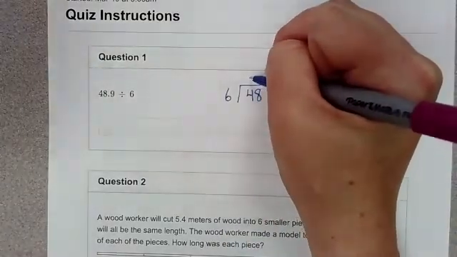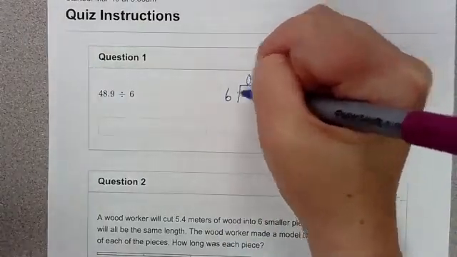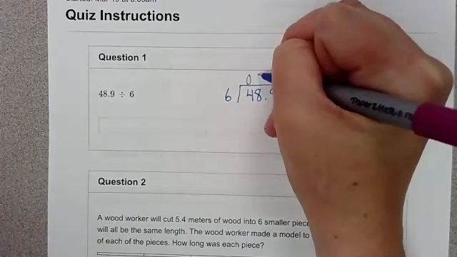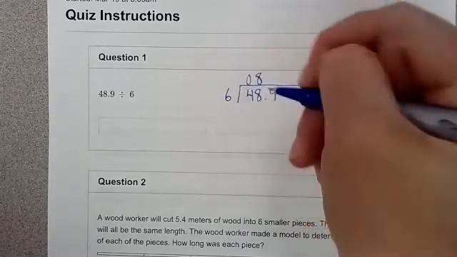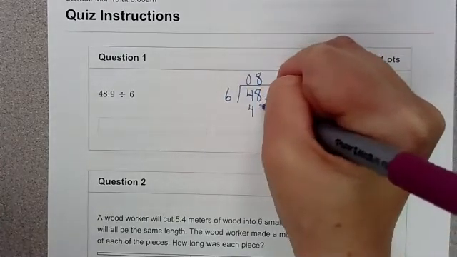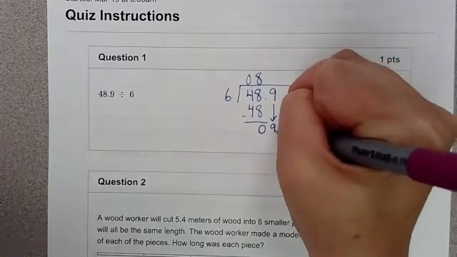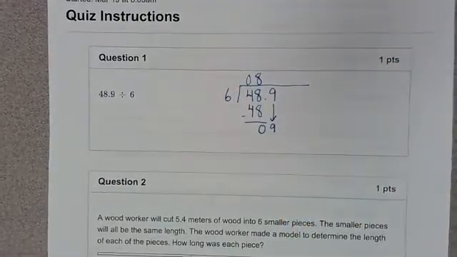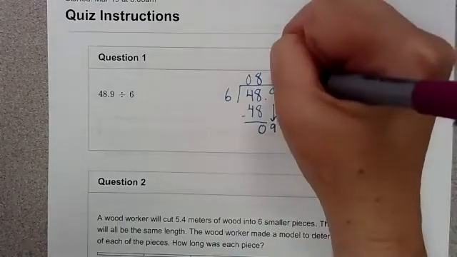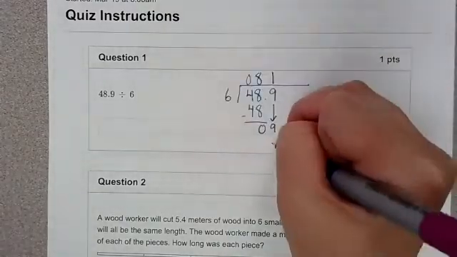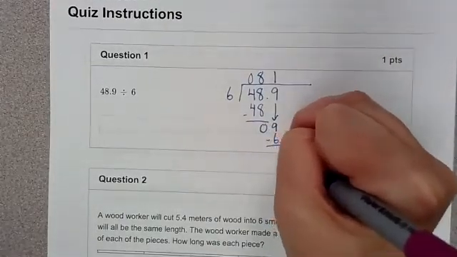Here we go. Ethan, how many 6s are in 4? None. How many 6s are in 48? Yes. 8 times 6. And when I subtract, I get a 0. Bring down the 9. How many 6s are in 9, Ethan? That is correct. I'm going to put my 1 in here. What's 1 times 6? When I subtract, I get a 3.